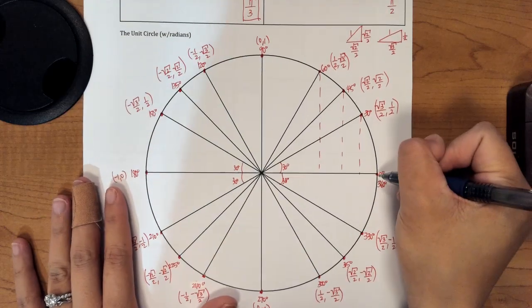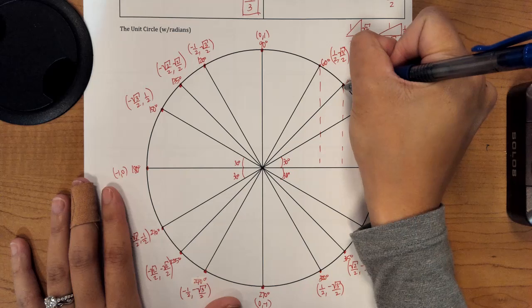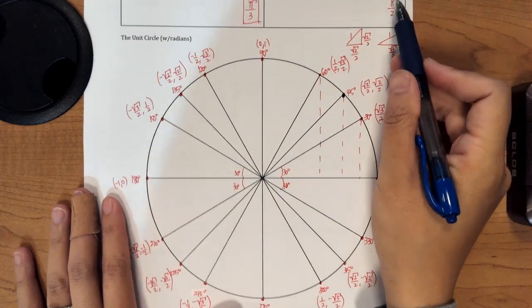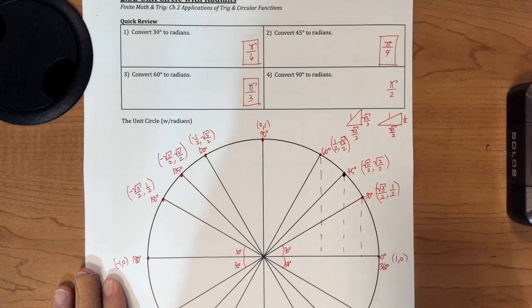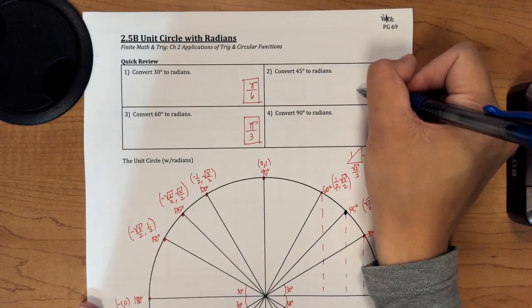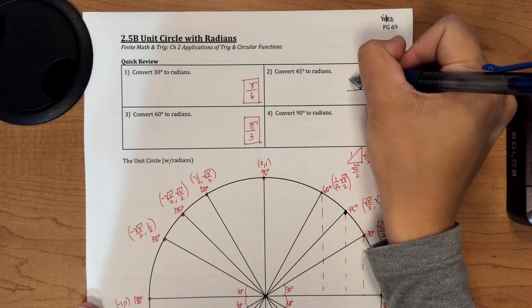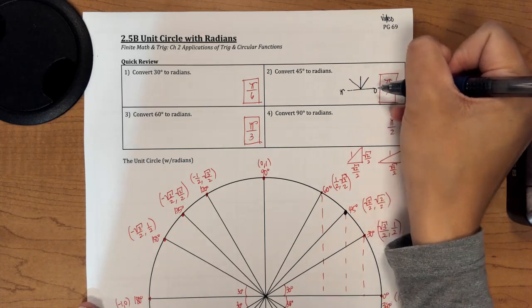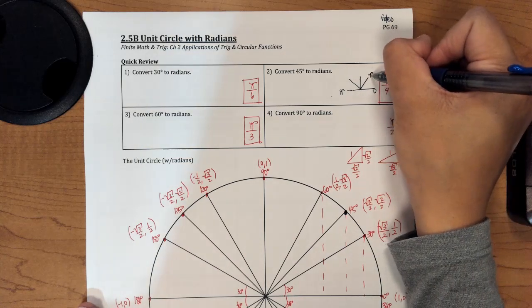So let's start. Ready? So here we have 0. I'm going to go to 45. And we know from up here that counting by 45s is pi over 4. But another cool thing is that what we're really doing when we're counting by pi over 4 is we're dividing from 0 to pi into 4 pieces, right? So this is pi over 4.